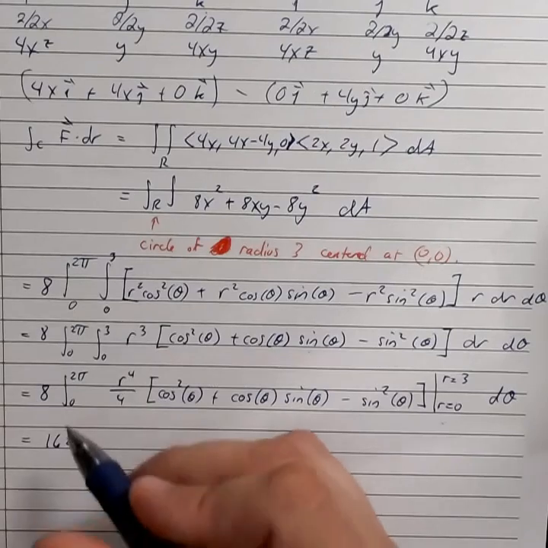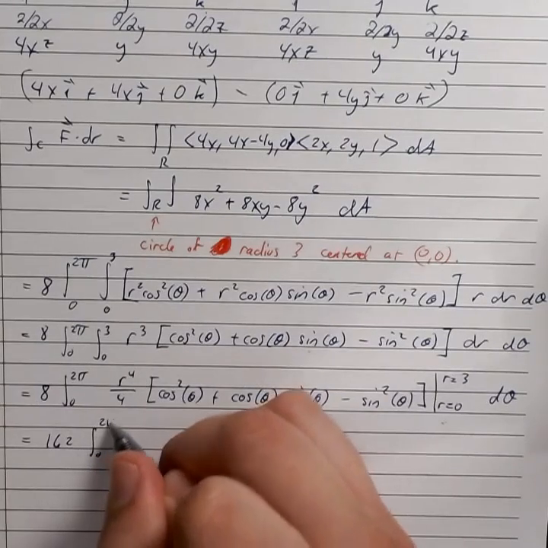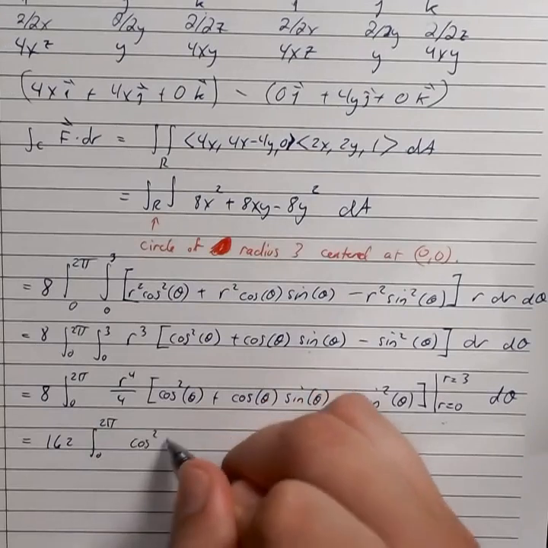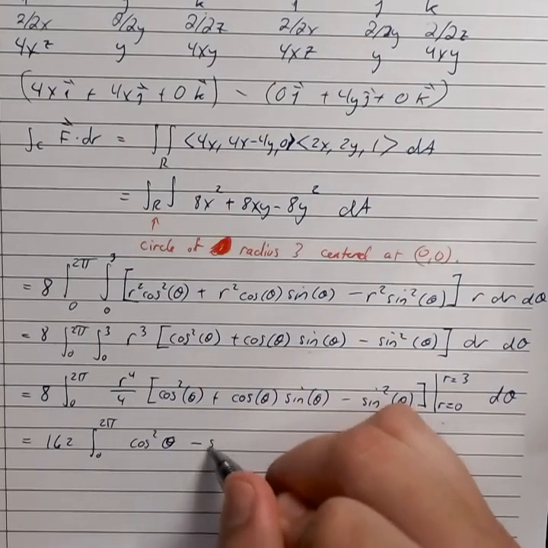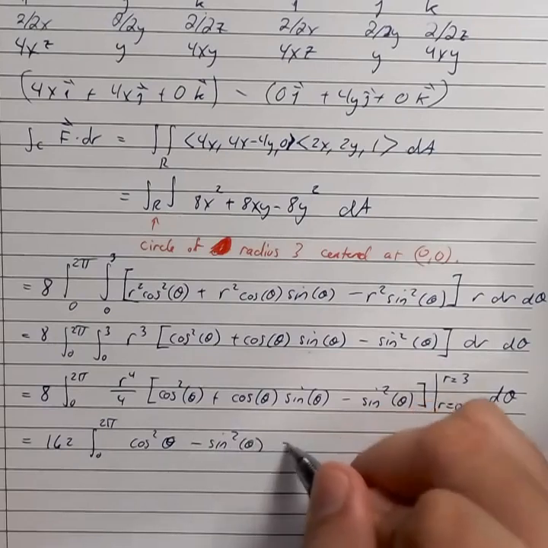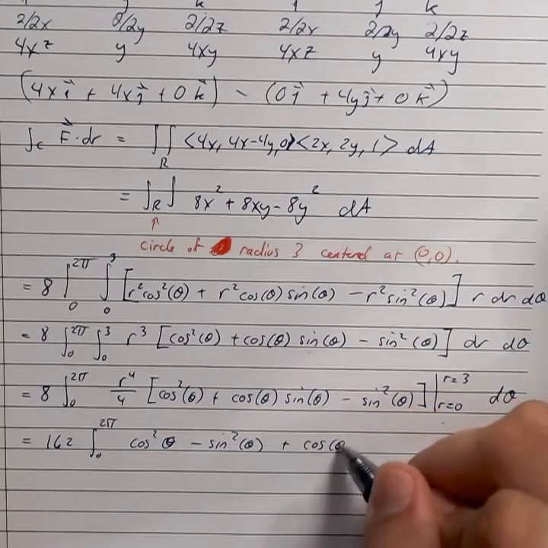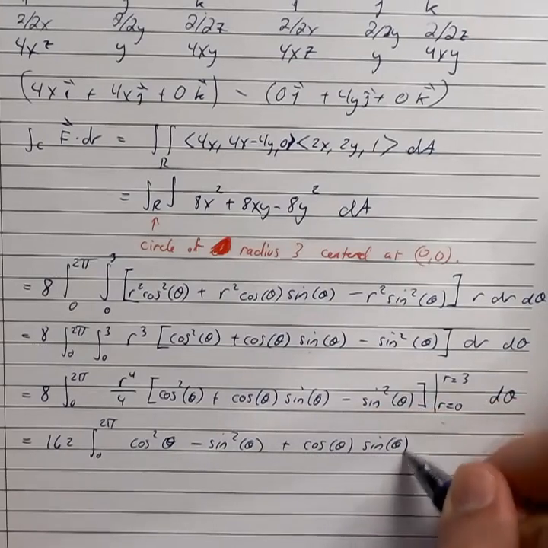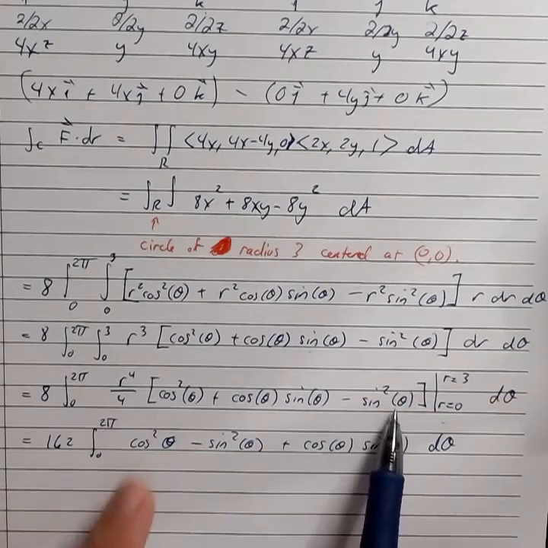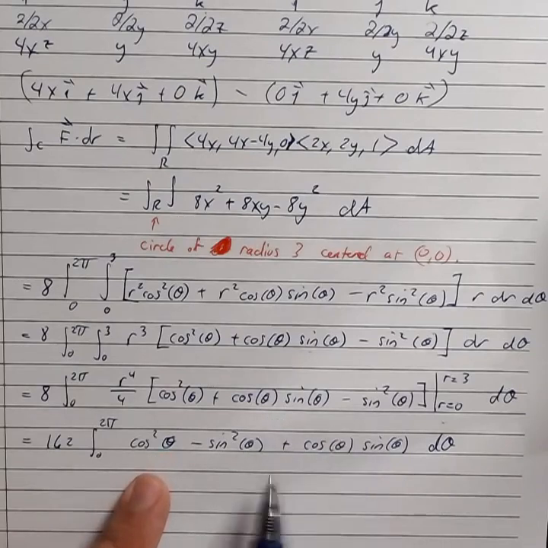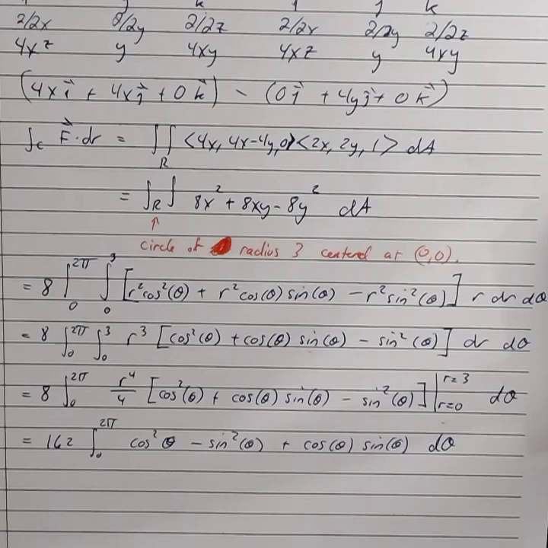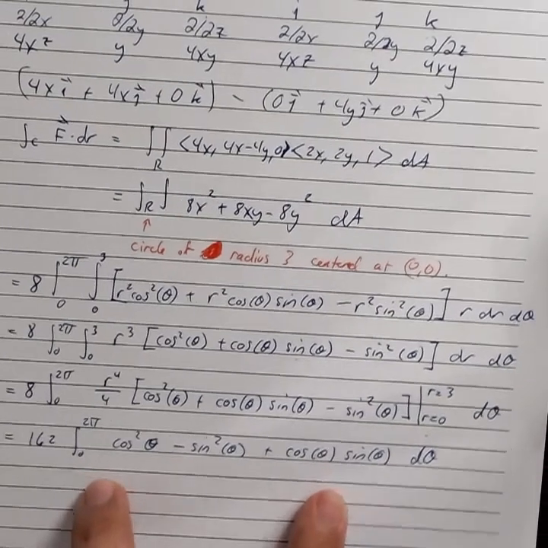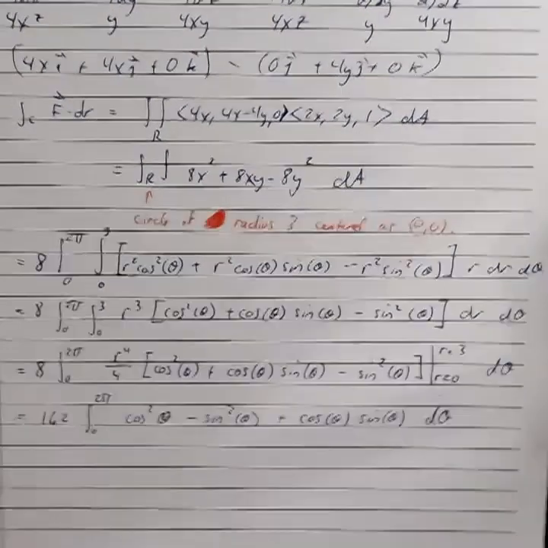Will give you 162 times the integral from 0 to 2 pi of cosine squared of theta minus sine squared of theta plus cosine of theta sine of theta d theta. You might notice I brought this one over here. I just had those switch places, right? Negative sine squared of theta and then plus sine of theta cosine of theta. There's no reason that you have to do that, but I recognize that I can do this integral just slightly more simply if I use a power reduction formula here.